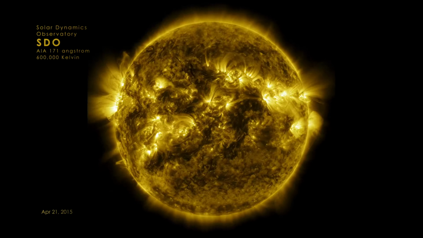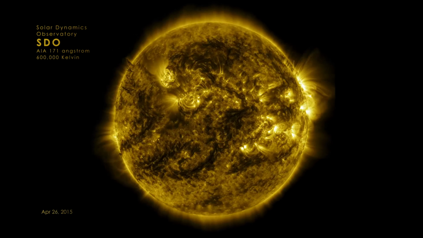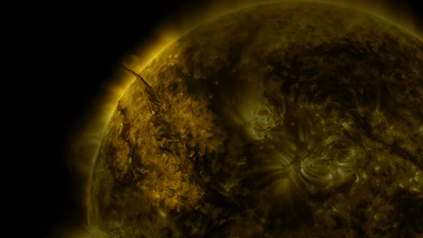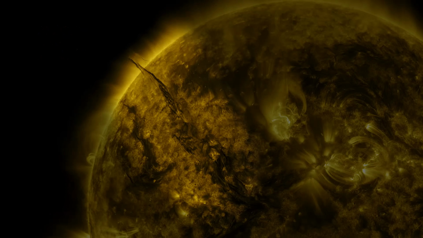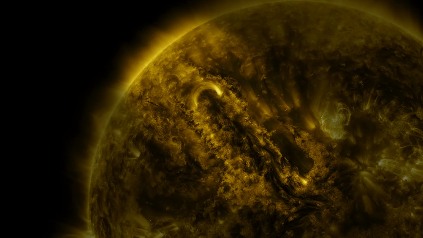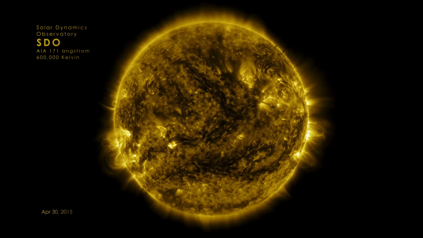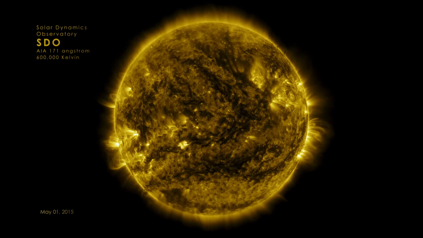We can see on the northern part of the sun that a prominence rotates onto the disk of the sun and then it erupts in a giant coronal mass ejection, and all of that magnetic energy and all of the plasma that was trapped on those magnetic field lines launches out into the solar system.